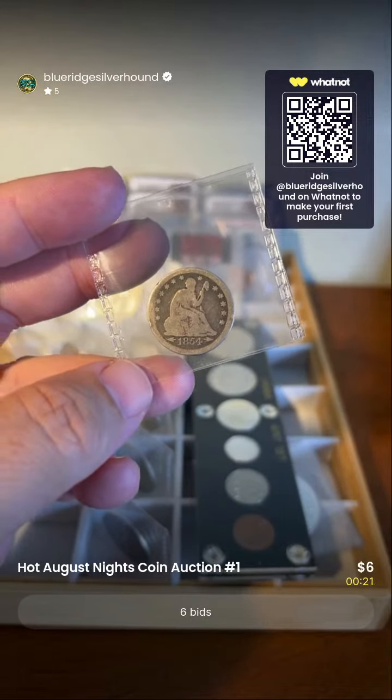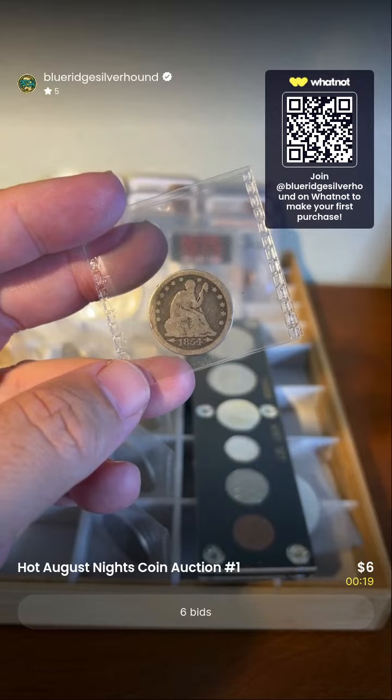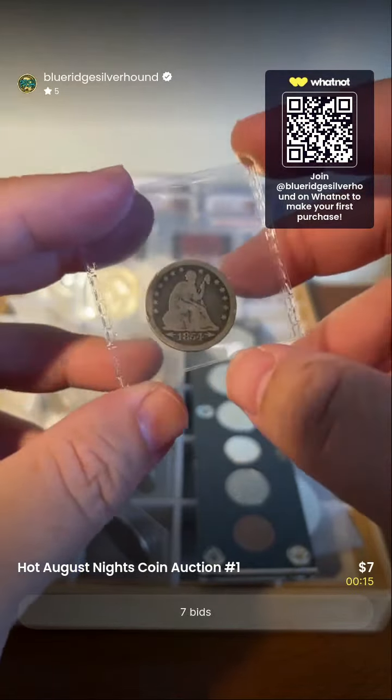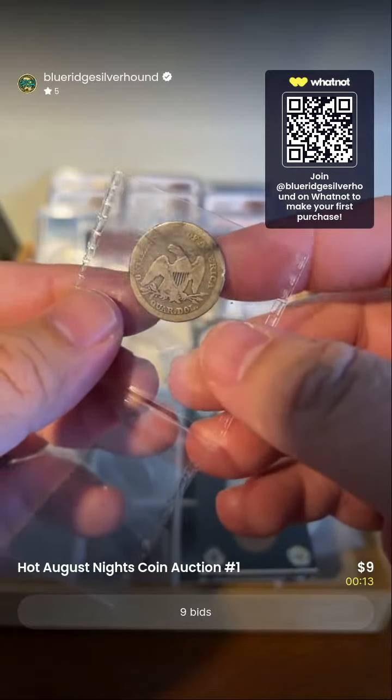Alt Ego, are they newer ones, like 2017 series? It's an 1854 seated quarter.